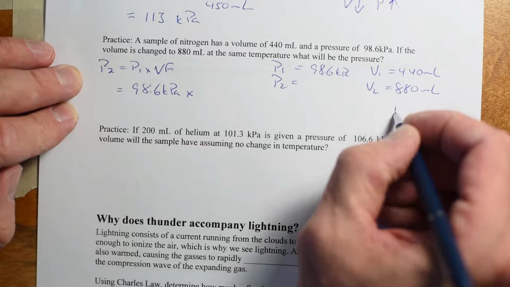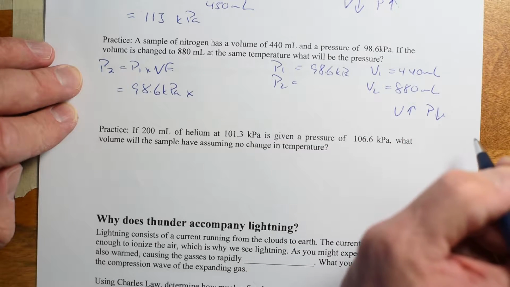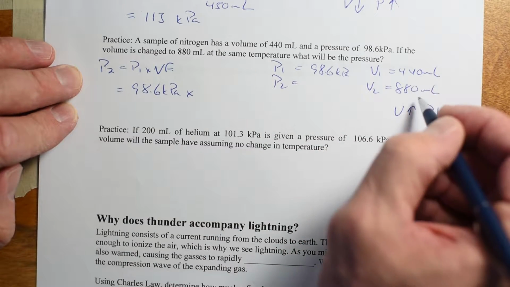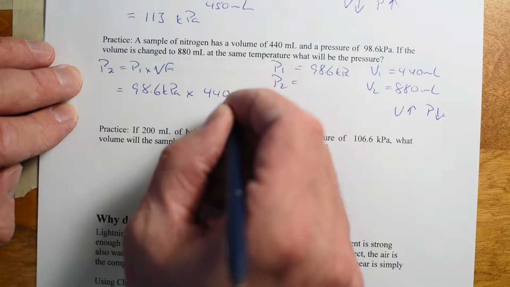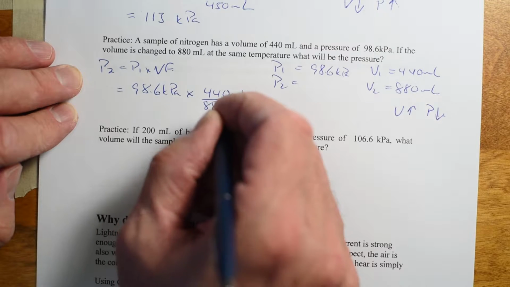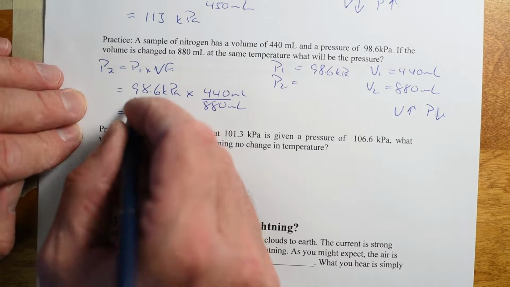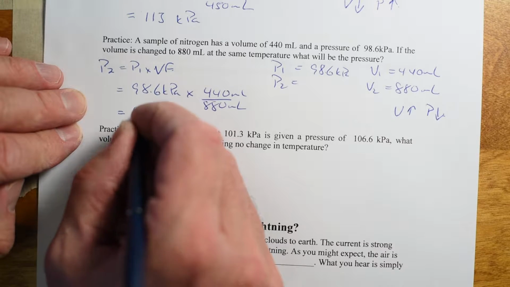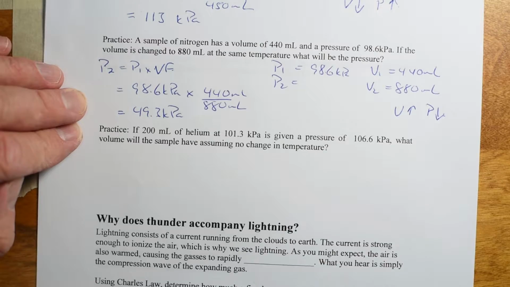And if we look at it here, my volume is going up this time, so my pressure has to go down. So I'm going to put the smaller one over the larger one. So that'd be 440 mils over 880. Hopefully you recognize that that's 1/2. And so 1/2 of 98.6 is 49.3 kilopascals. It's as simple as that. You didn't even need a calculator.